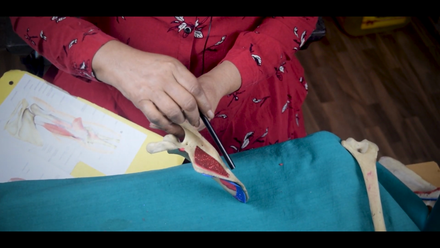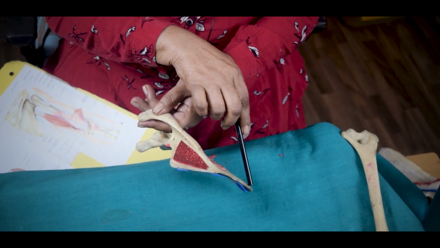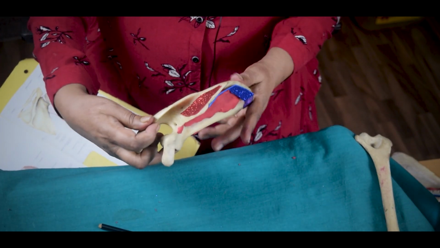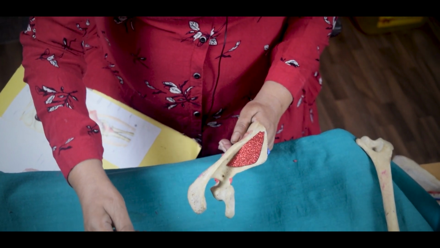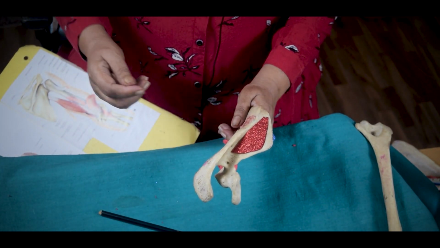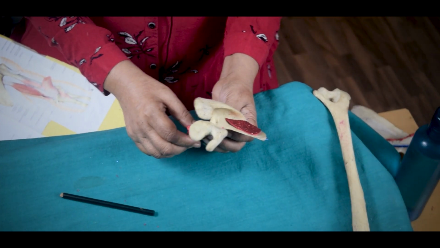Rhomboid means a rhomboid shaped muscle, and the area below gives attachment to the rhomboideus major. Protraction and retraction of the scapula is done by these. So this is about the scapula.